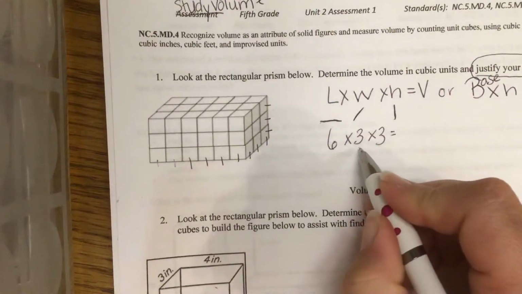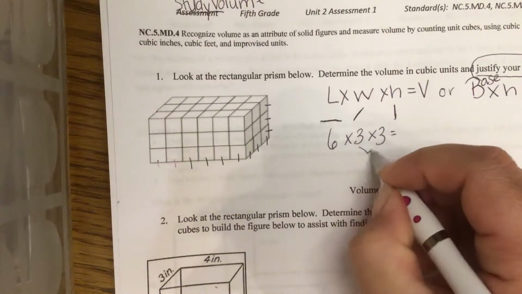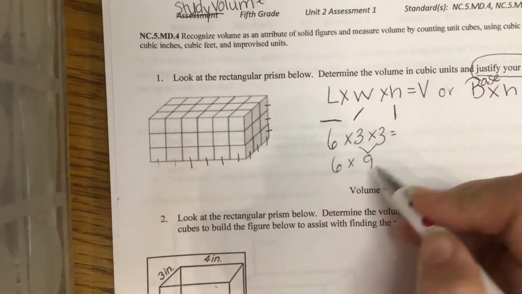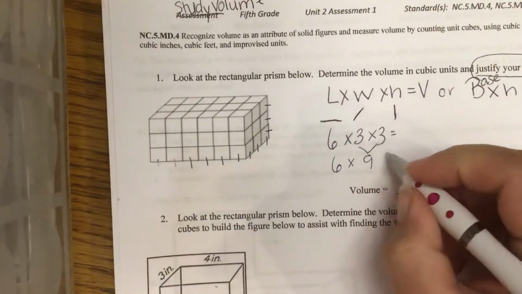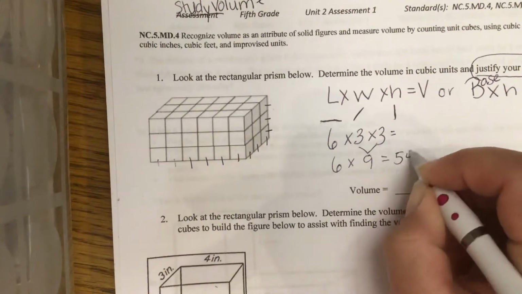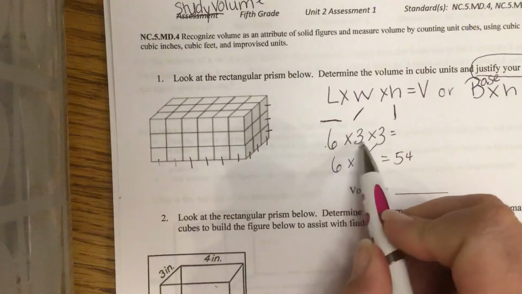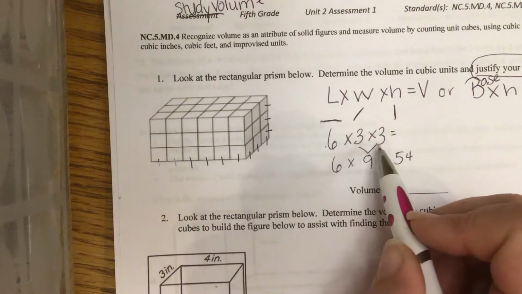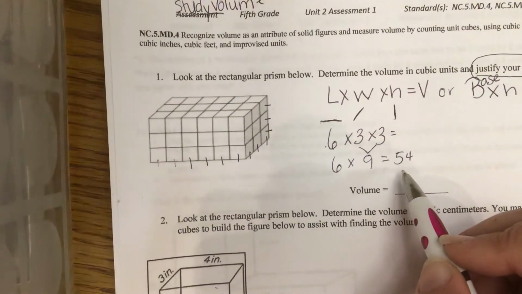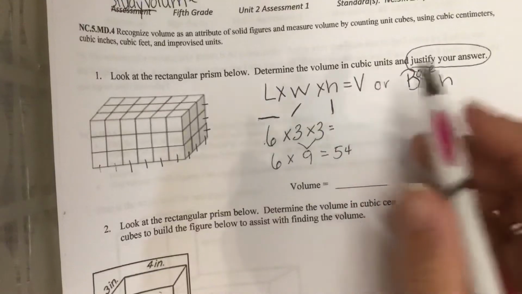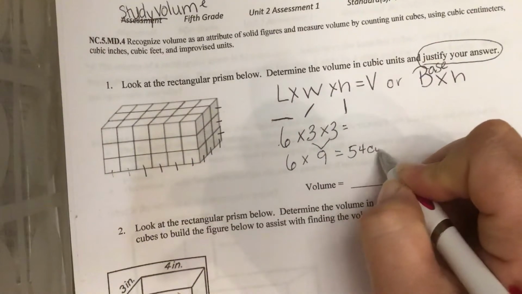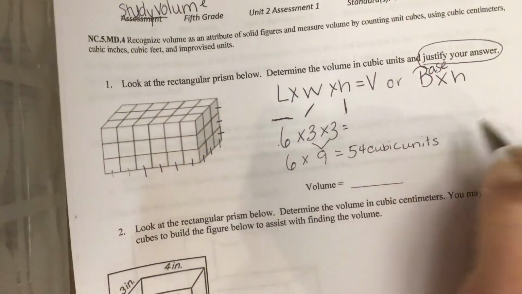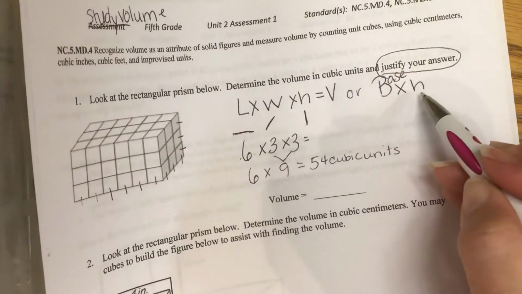I'm going to choose to do these first. 3 times 3 is 9, times 6. I know my 9 facts. 6 times 9 is 54. I chose not to do 6 times 3 first because 18 times 3, I don't know that fact. So I chose to do this one. And it's in cubic units. So 54 cubic units.